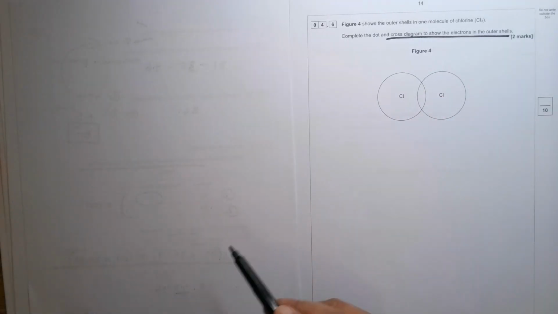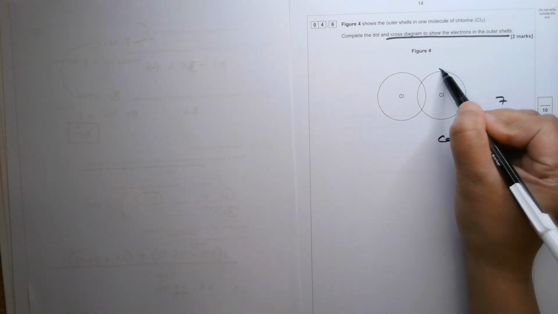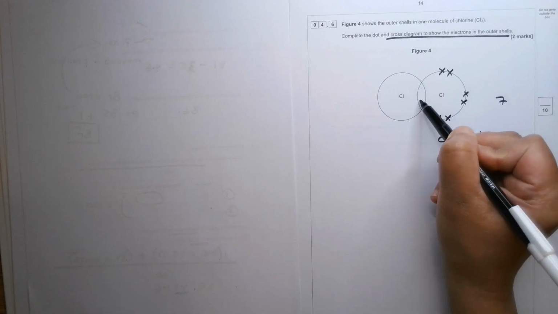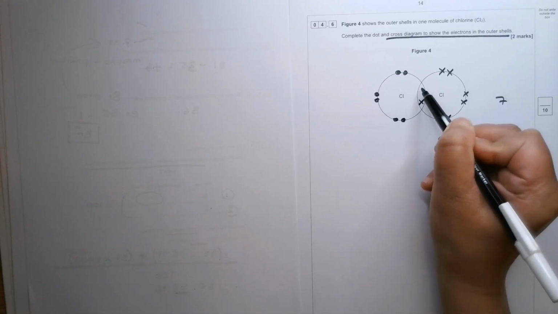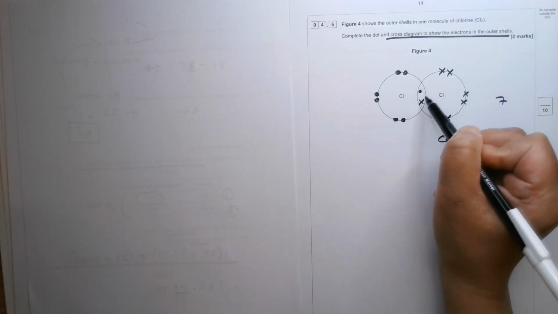Figure 4 shows the outer shells of one molecule of chlorine. Complete the dot and cross diagram to show the electrons in the outer shell. So chlorine, chlorine, non-metal, non-metal. So we know it's covalent bonding. It's a halogen. It's in group 7. So there's 7 electrons on the outer shell. Make sure one's dot, one's cross. 6. And when you count the outer shell, you should end up with 8. So 7, 8, 7, 8 for 2 marks.